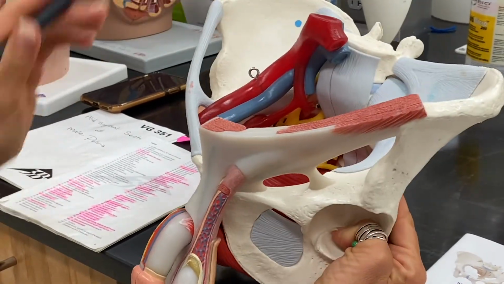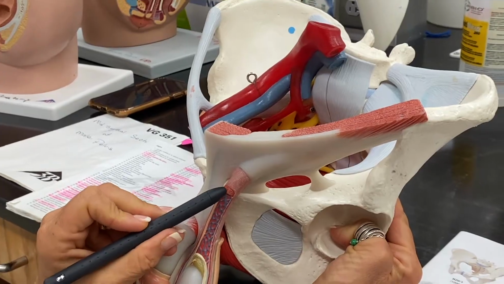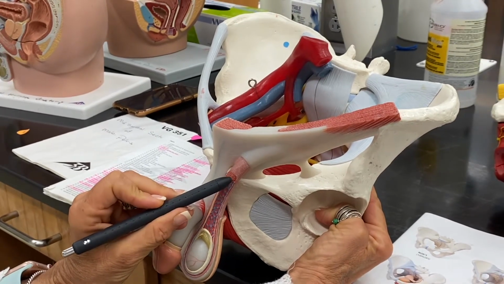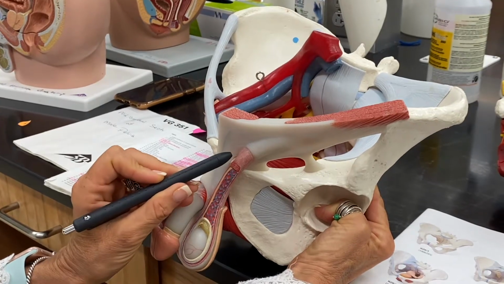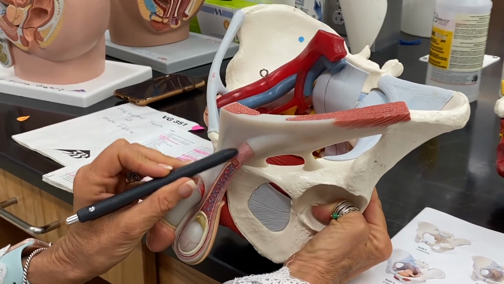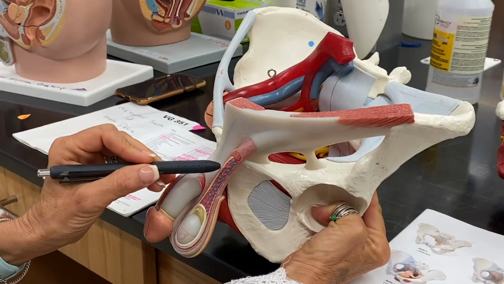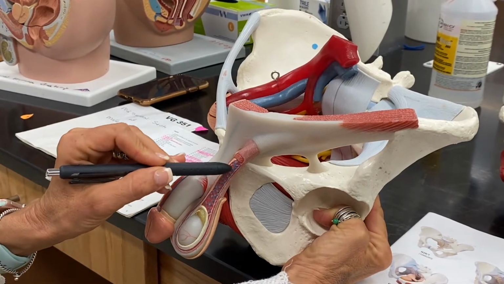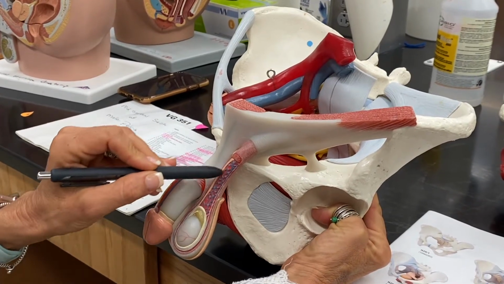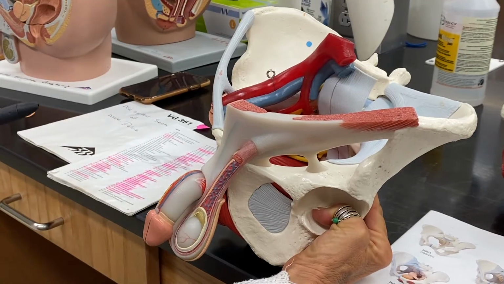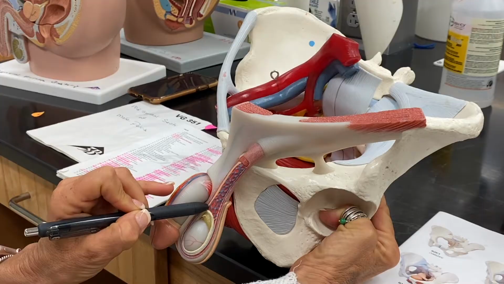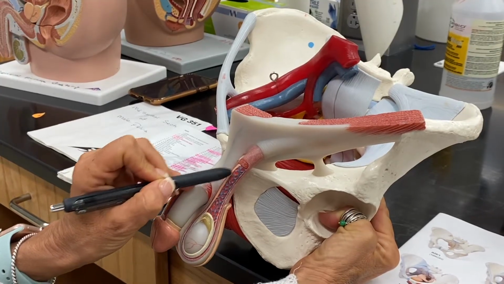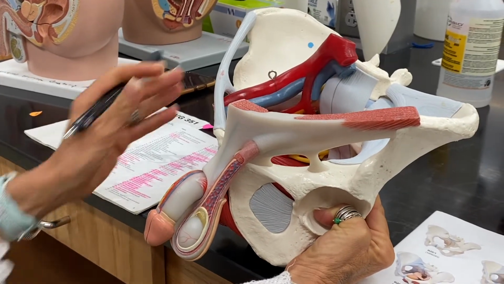Here you can see this structure here. This is the cremaster muscle that's part of or one of the layers of the spermatic cord. This is the external spermatic fascia. These are the pampiniform plexus of veins that are draining the testicle. This is the epididymis, and this is the ductus deferens.